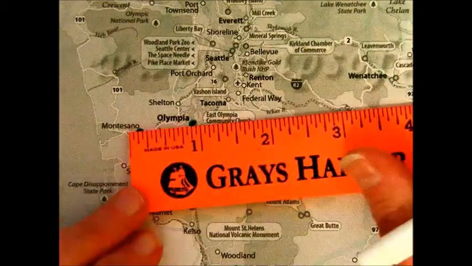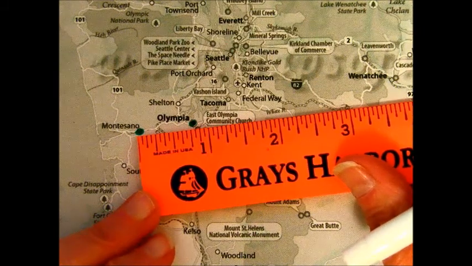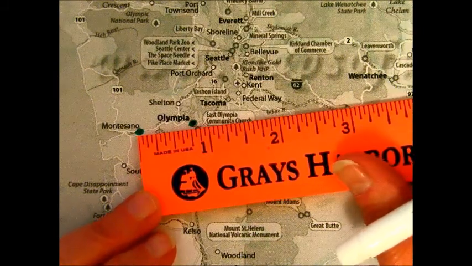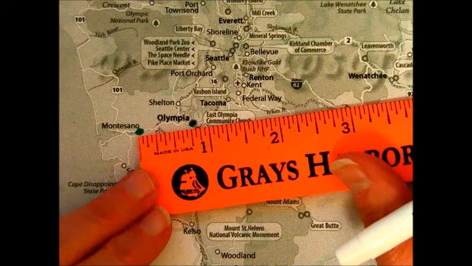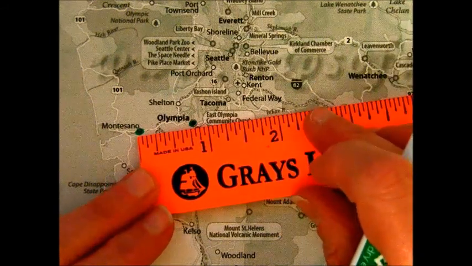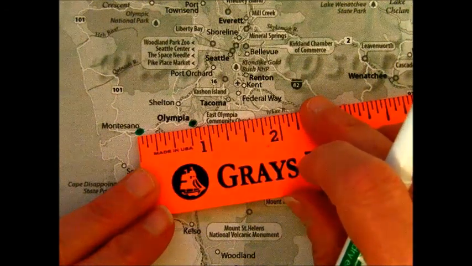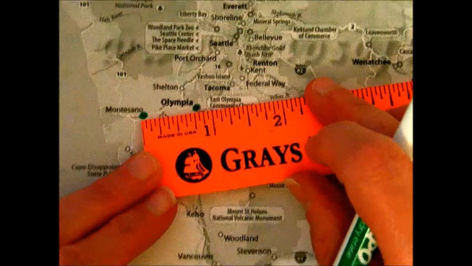I'm going to measure, and it doesn't quite look like it's a full inch. It's maybe slightly more than 3/4 of an inch, but for the sake of this exercise, I'm going to say it's 3/4 of an inch.